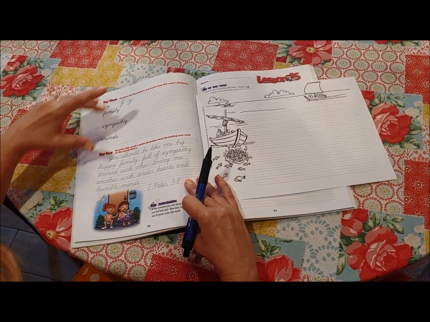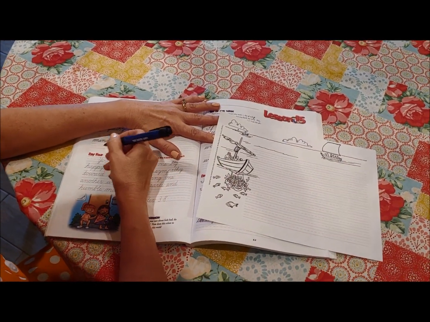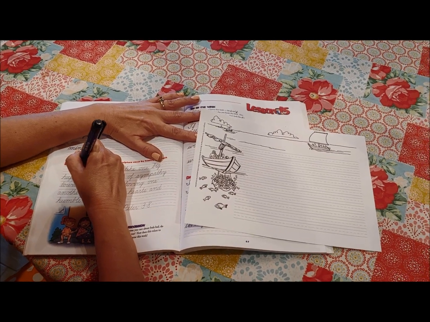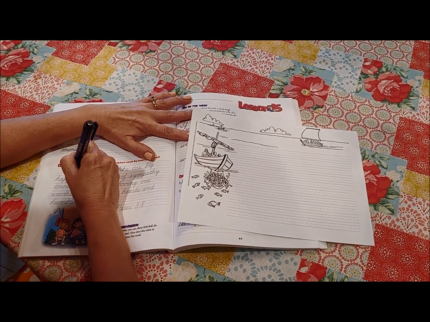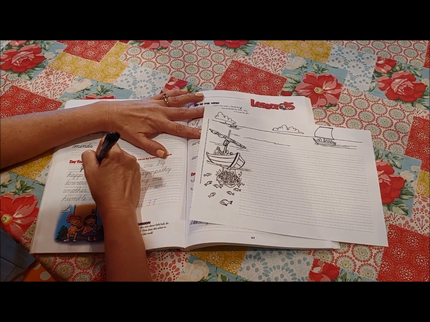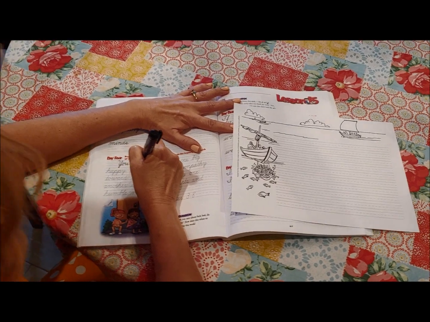So the first thing you're going to do is trace it. Now remember, if you're really having trouble tracing it and writing it, then go ahead and just go to the writing part. But it will help you out if you trace it first. I saw some really nice cursive last week. Thank you for taking your time and doing a good job. So you're going to go ahead and trace it.